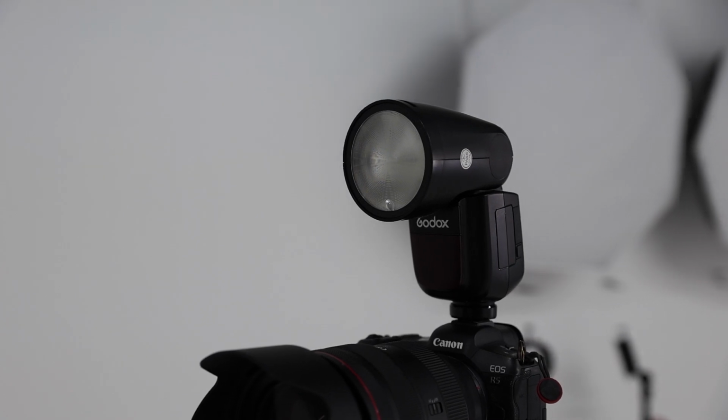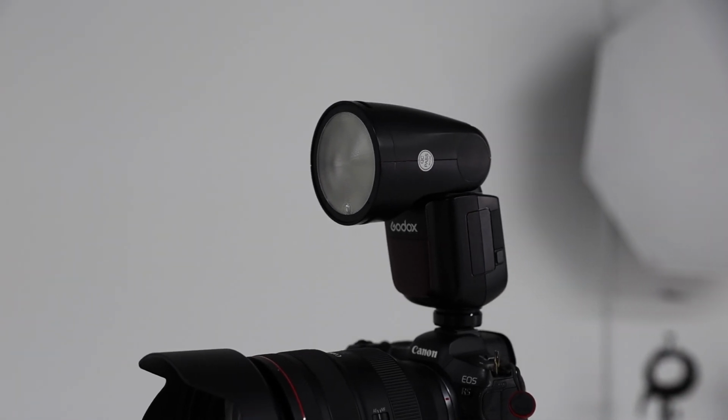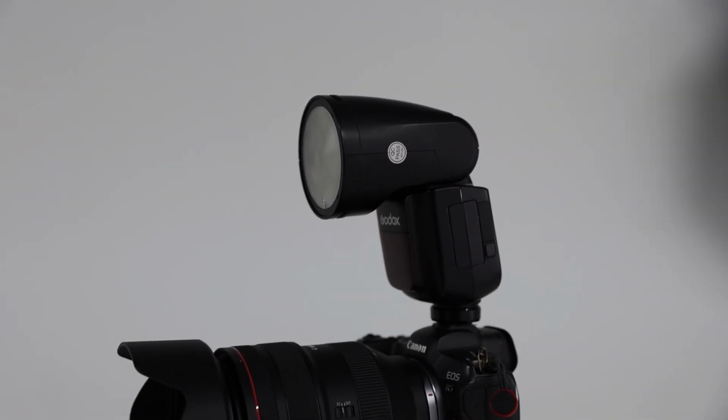So we're gonna start with direct flash. Now this is when your flash on camera is pointed directly at your subject. This is a very paparazzi kind of style. It's a very raw and edgy look. It's becoming very popular these days in weddings.